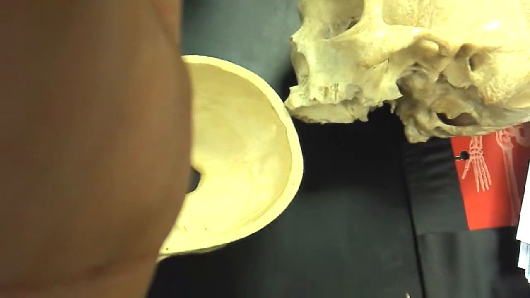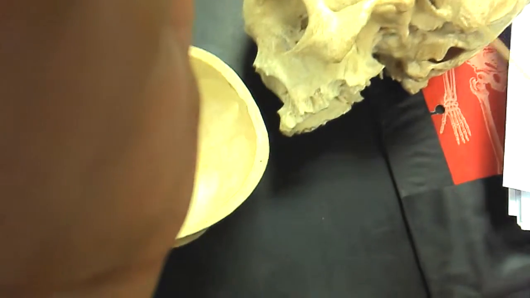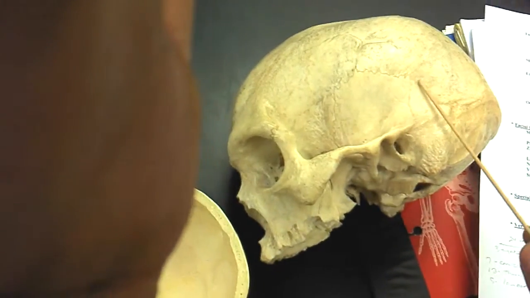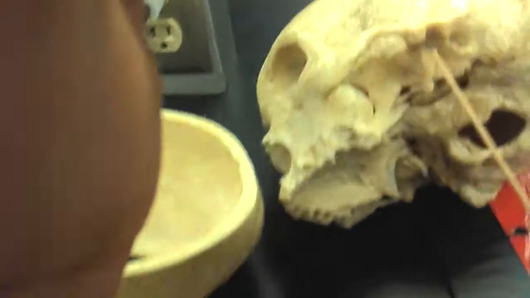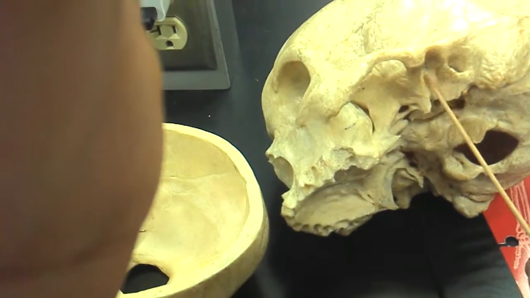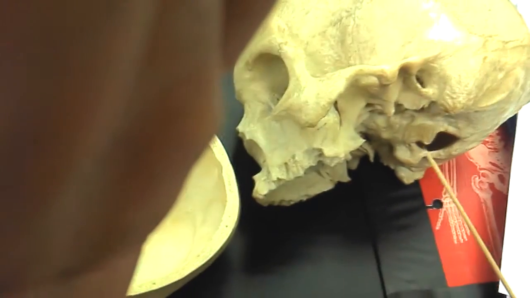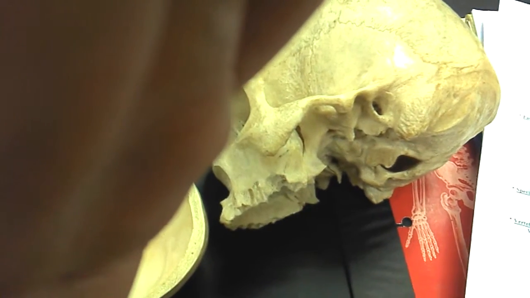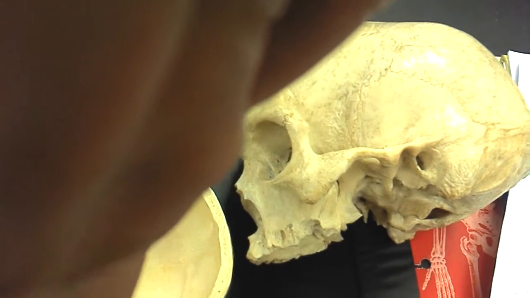On the temporal bone, we have 5 structures we need to be aware of. We need to be aware of the squamosal suture. We need to be aware of the mandibular fossa, which is this fossa right here that allows the mandible bone to connect with the mandibular process, or mandibular condyle, excuse me.